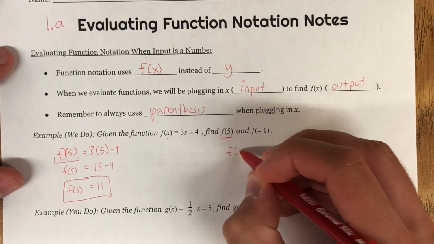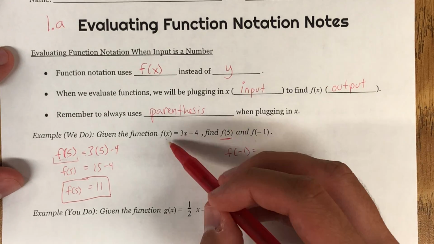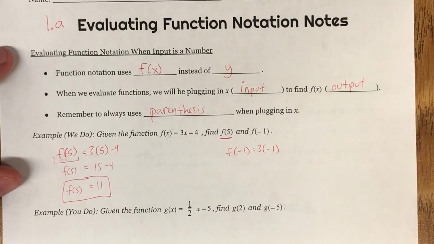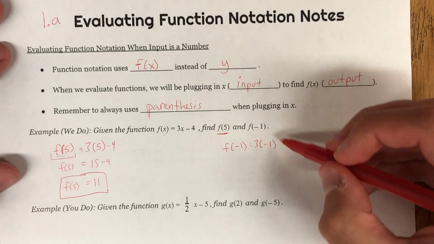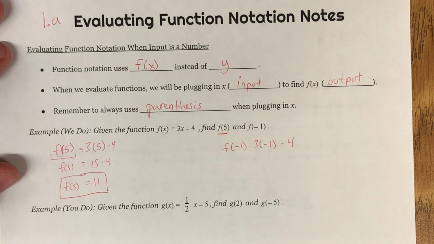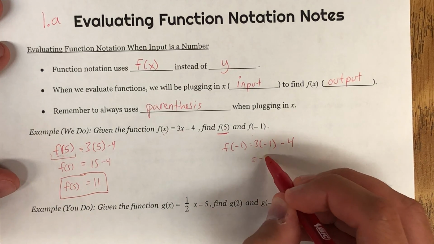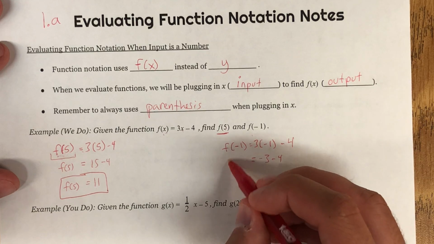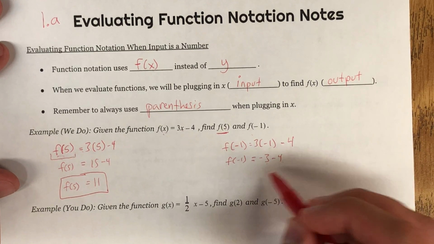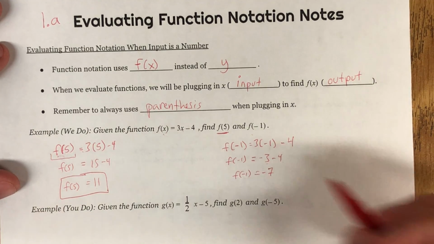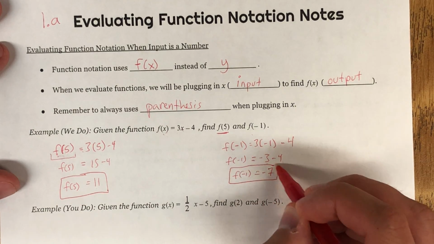Next, we have f of negative 1. So that means we plug in negative 1 for x. So it's 3 times negative 1 minus 4. And we just simplify. 3 times negative 1 is negative 3. Negative 3 minus 4 is negative 7. So f of negative 1 is negative 7.